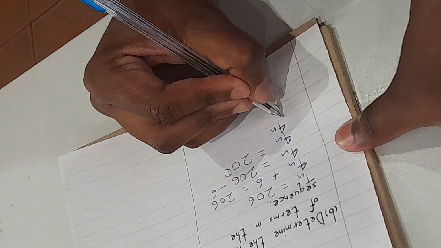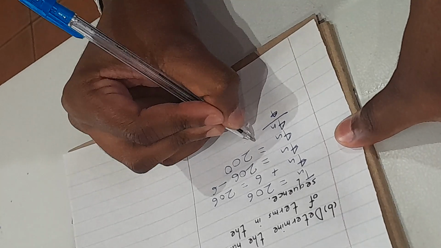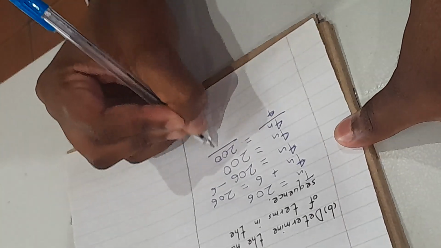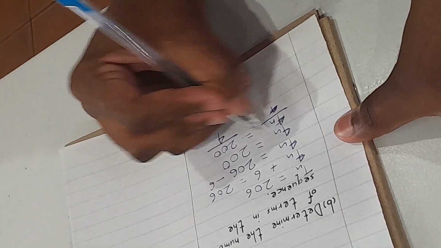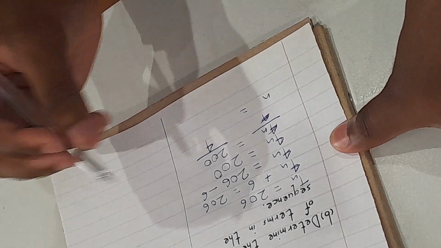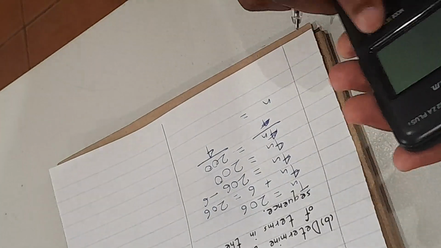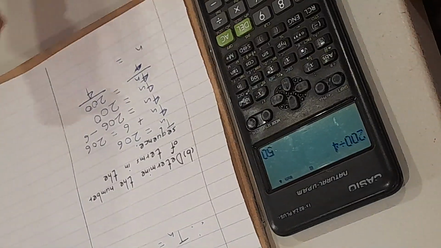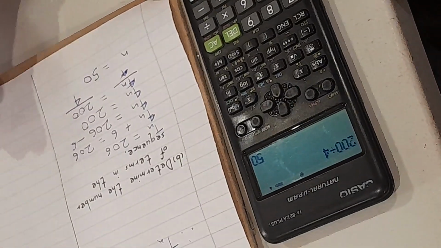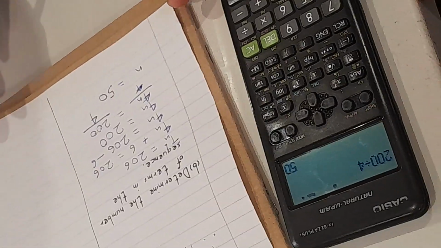Then you divide both sides by 4. This goes, n is 200 divided by 4, which is 50. So there are 50 terms.